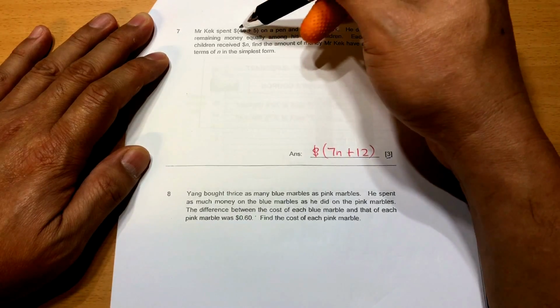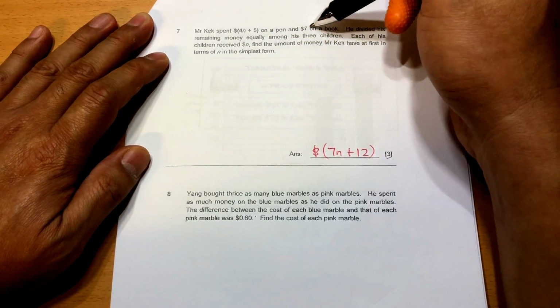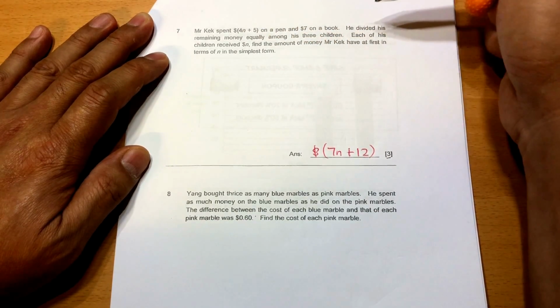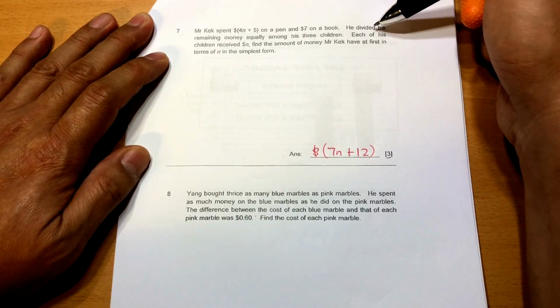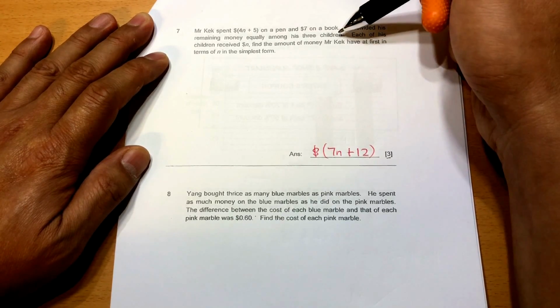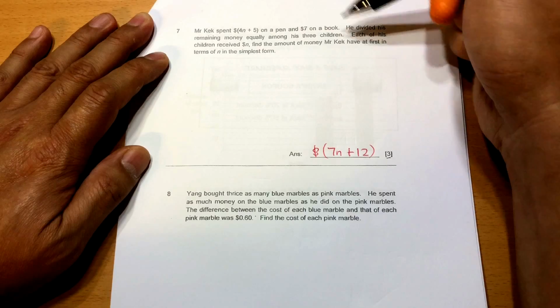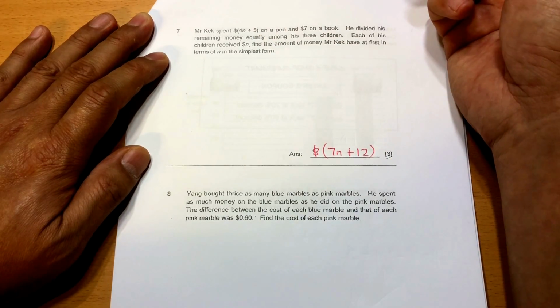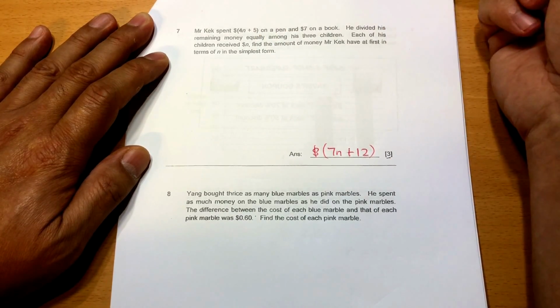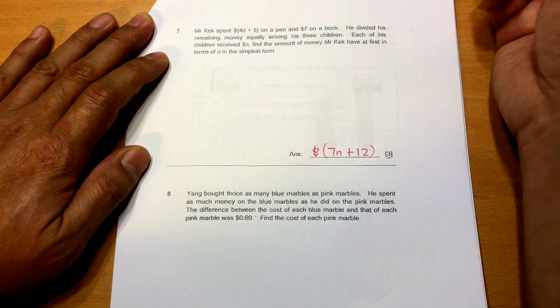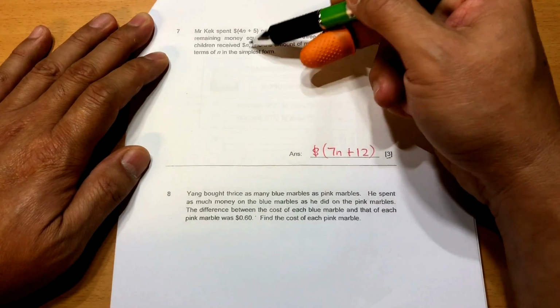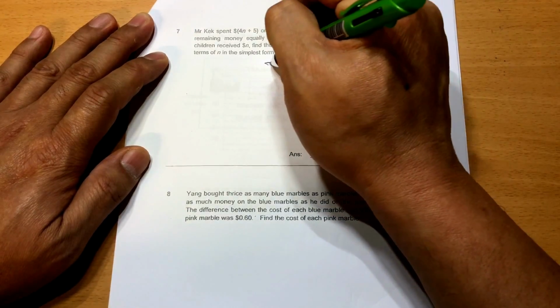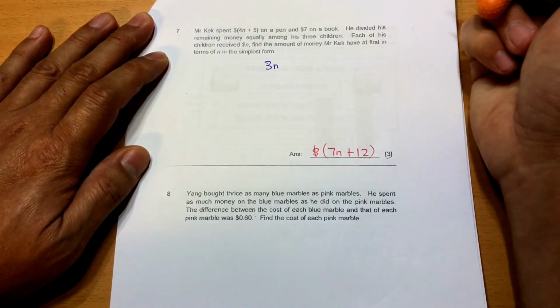Mr. Keck spent this amount of money on a pen and some money on a book. After that, he divided the money equally into 3 for his 3 children, and each child received N dollars. Okay, so now let's work backwards to find out how much money he had in the first place. He gave each of his children N, so the total that he gave to his children was 3N.